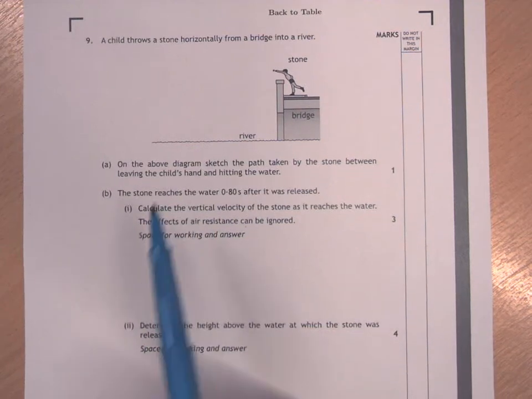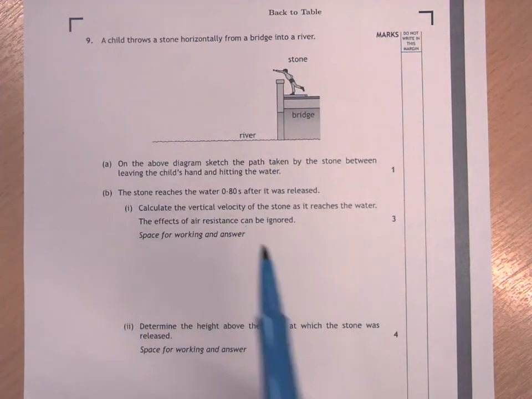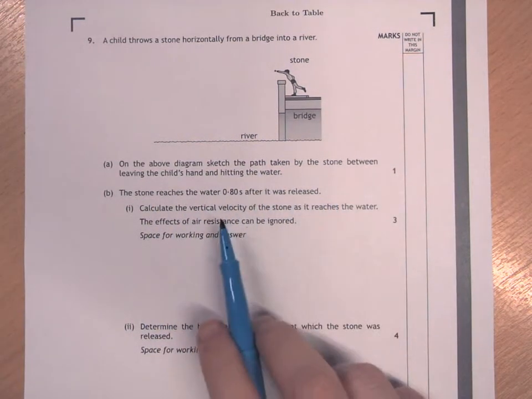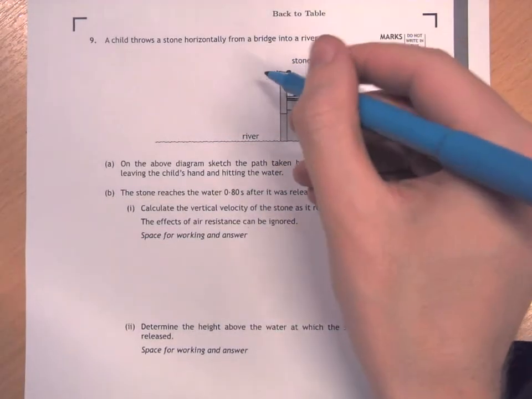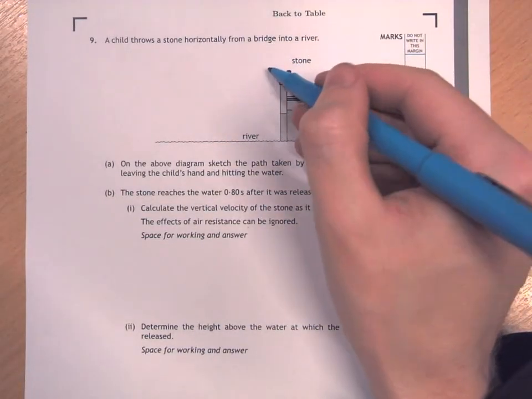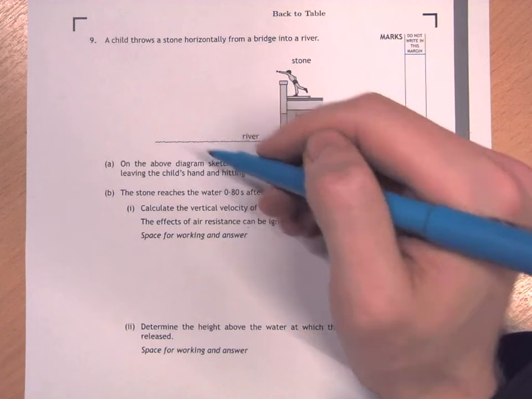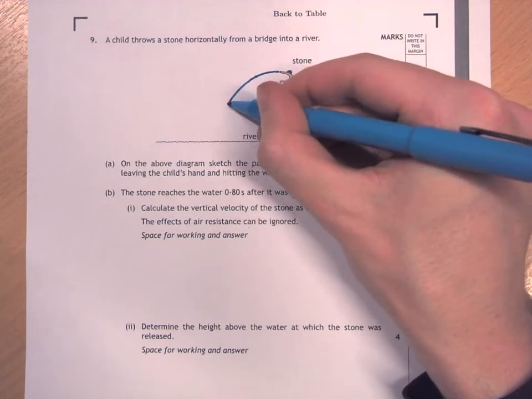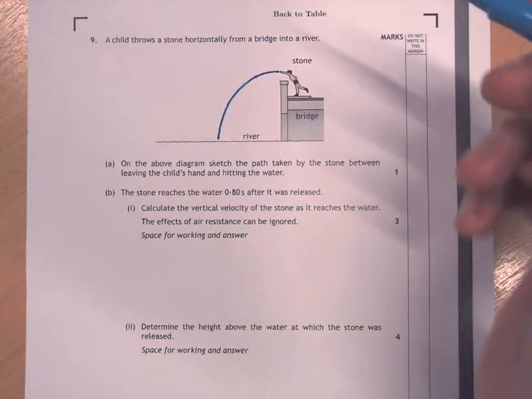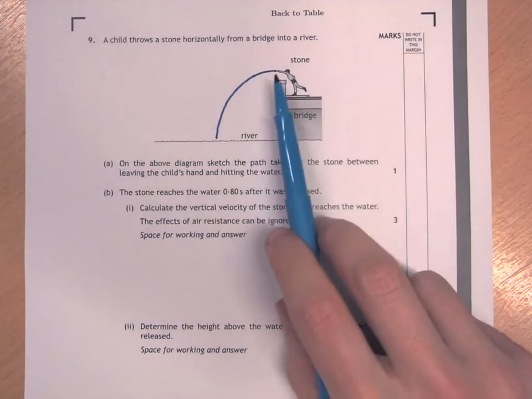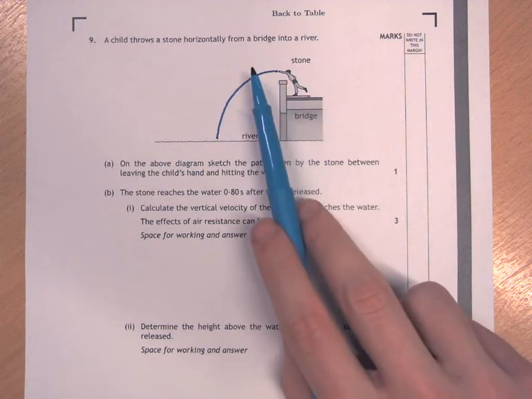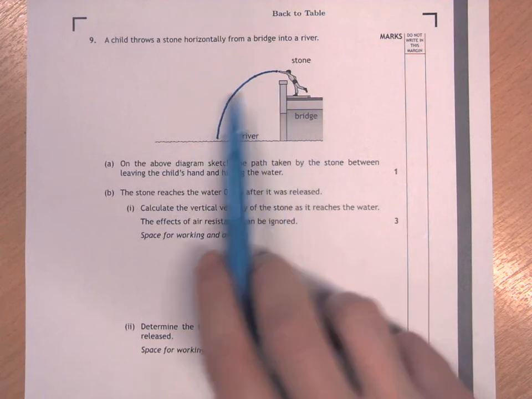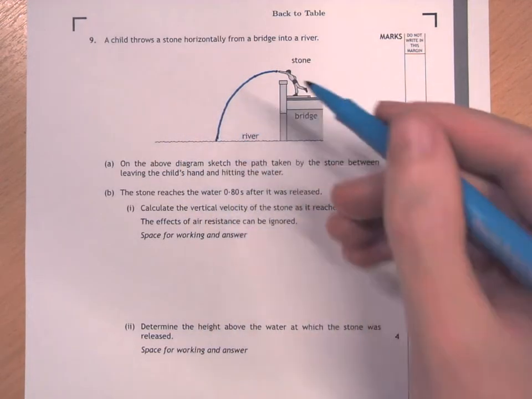So the first bit, a guy throwing something in a river, it's a projectile. Sketch a path taken by the stone between leaving the child's hand and hitting the water. Projectile motion, so it's going along that way, but it's also accelerating down the way. So it starts off going down the way, getting steeper and steeper into the water. Importantly, there shouldn't be any sign of the stone going up, because gravity is always pulling it down, and he throws it horizontally, so it never goes up and then down into the river.